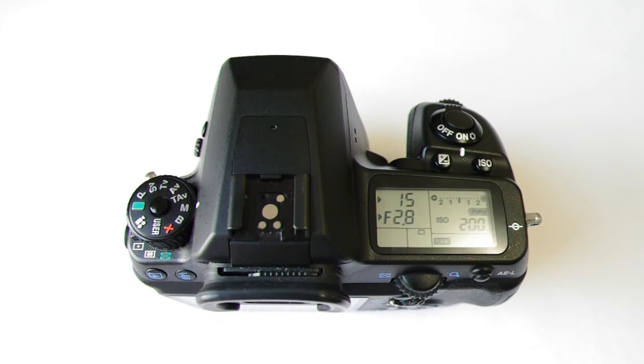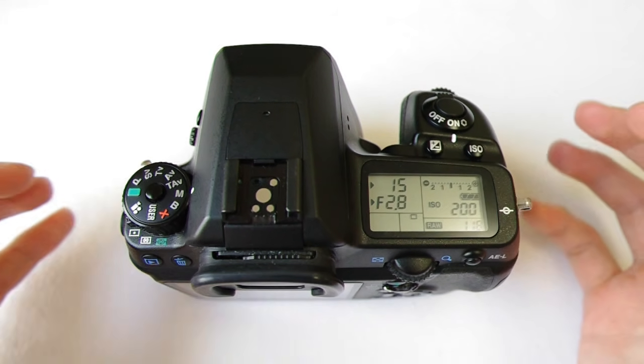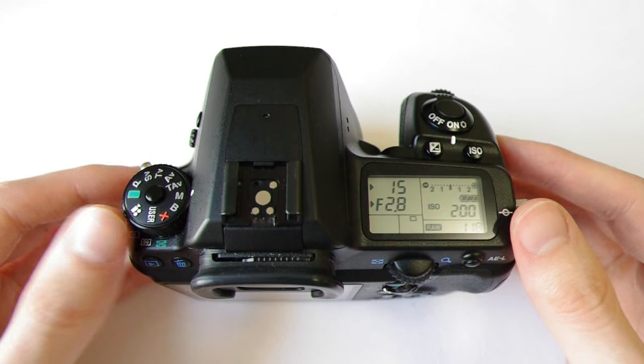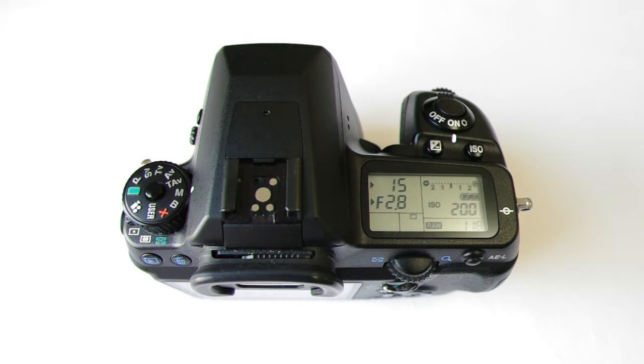So that's just a simple overview of Pentax Hyper Manual. It's quite helpful in many situations where you do want the full manual control at hand, but you want some extra automation to just get you started.